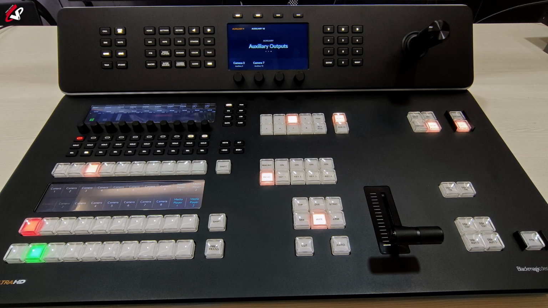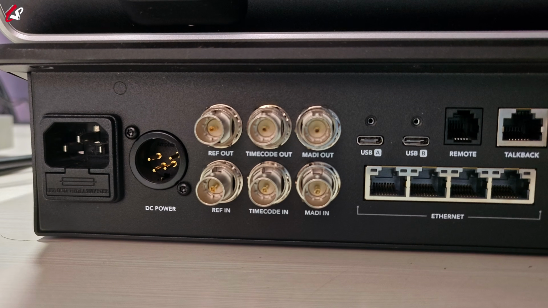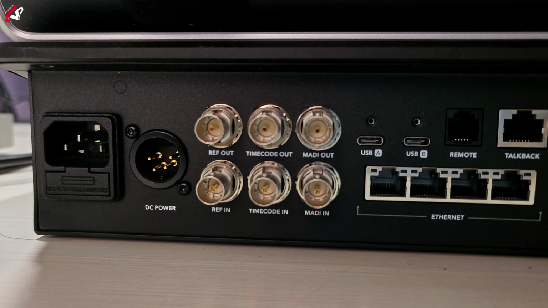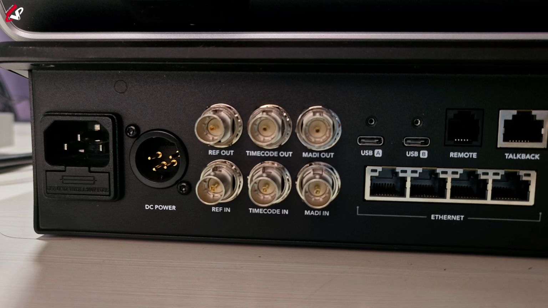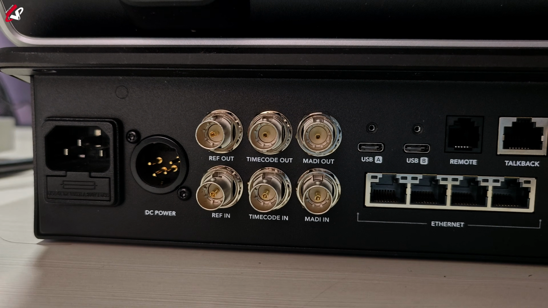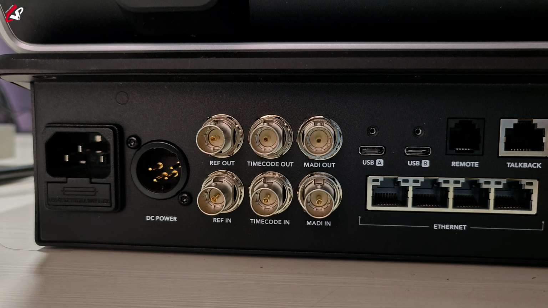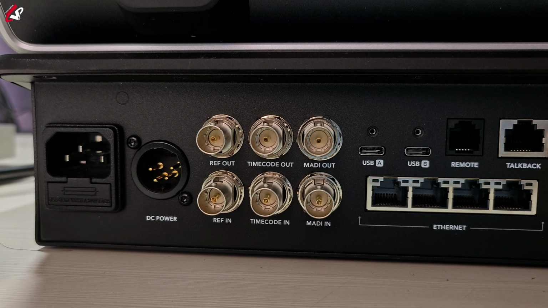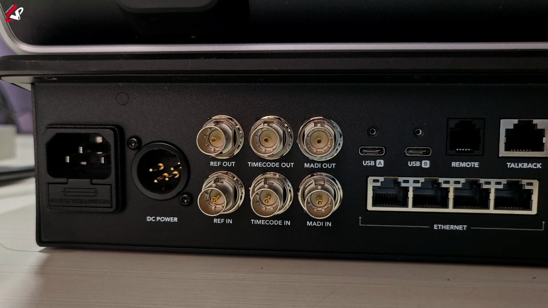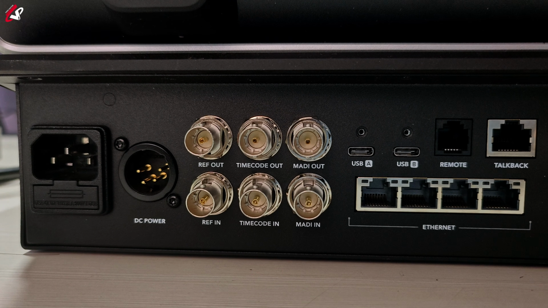Now we'll see what are the inputs and outputs available in the switcher. So now you can see the first left half of the switcher, which has 2 powers. One is an AC power and a DC power. Then you have the reference input and output, time code input and output. Then we also have MADI input and output. 2 USB-C, one you can use it for connecting your laptop, or another one you can use it for connecting your SSD, or you can directly use it for 2 different purposes, connecting both laptops or connecting both hard disks, you can do it. Then remote for third-party controls, then talkback for third-party talkback controls like RTS or Clearcom.